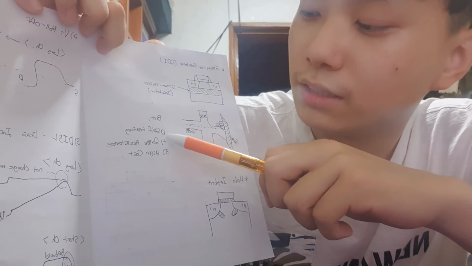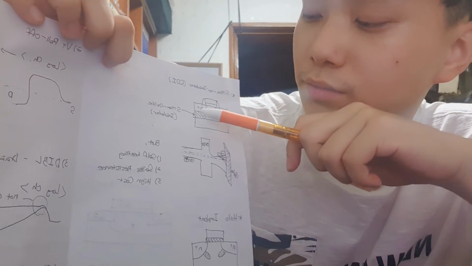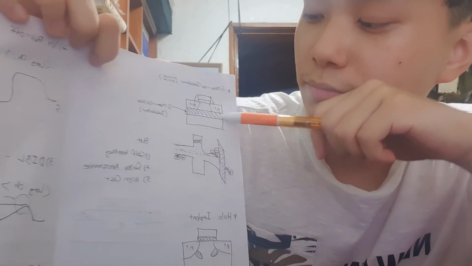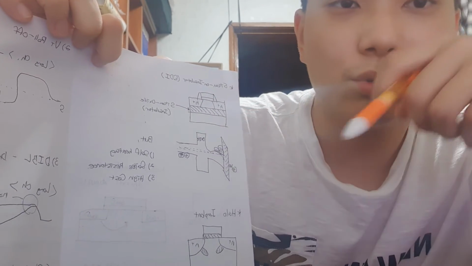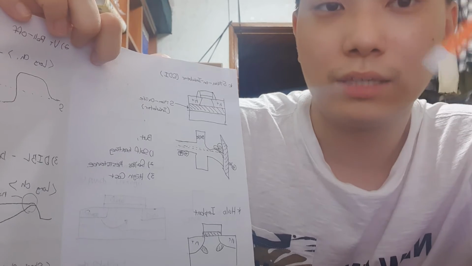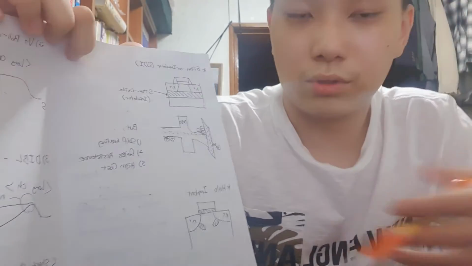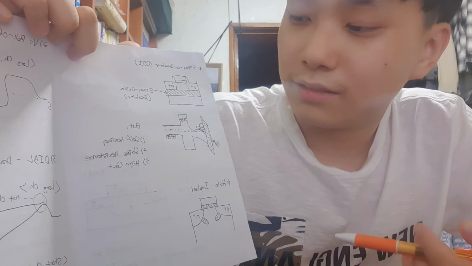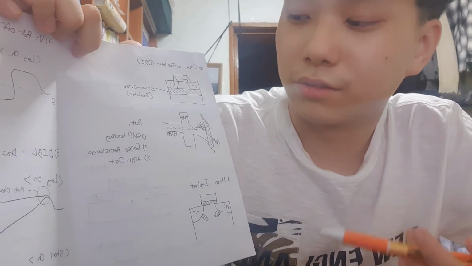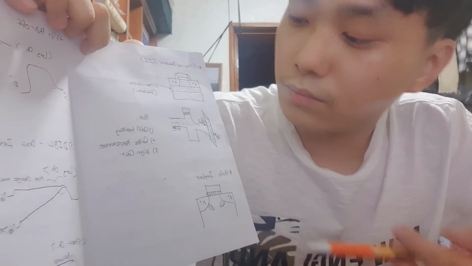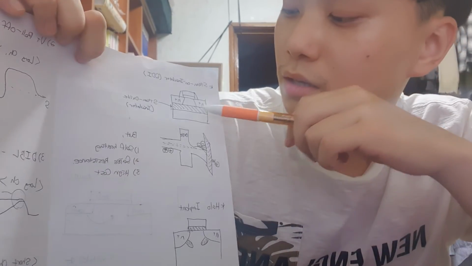The first one is the self-heating problem. Because we block the path between the source and drain, there is no heat sink, so the carrier becomes more heated, and its temperature becomes higher. The second one is the series resistance problem.